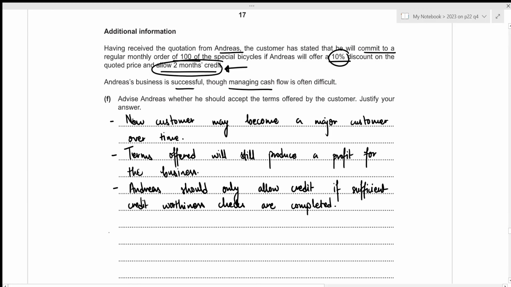Again, since our company has difficulties in managing cash flow, 2 months credit terms may compound the cash flow difficulties. So it just means that we will have added cash payments to be made, and we will only receive our cash after 2 months. So that might make it even more difficult to manage the cash flows. Let's write it down. 2 months credit terms may compound the cash flow difficulties.